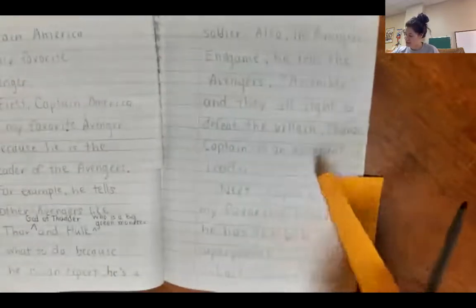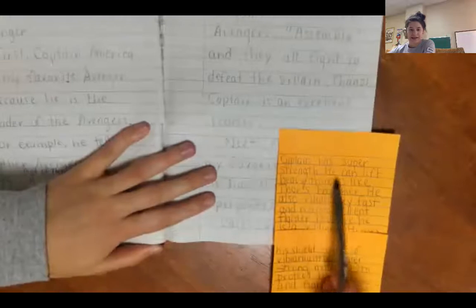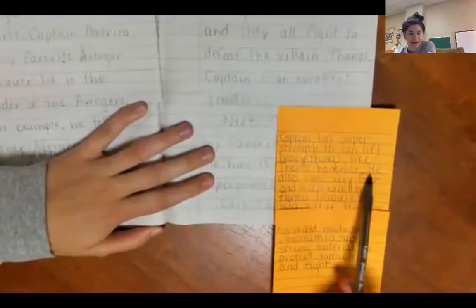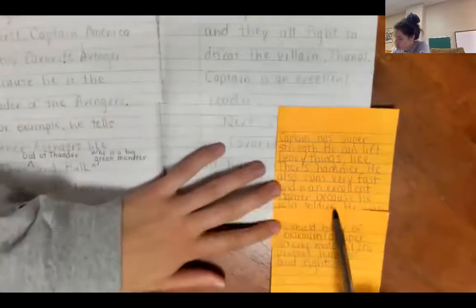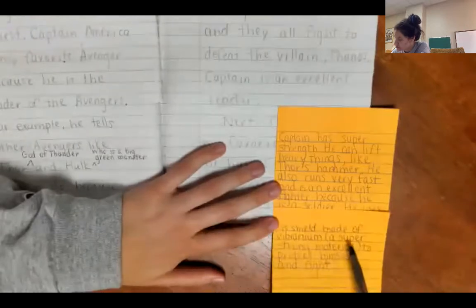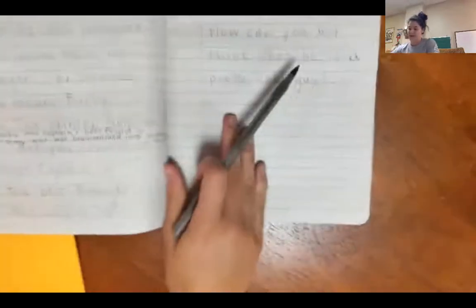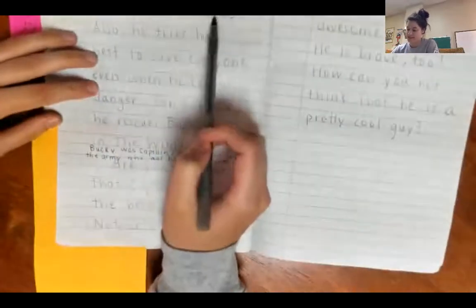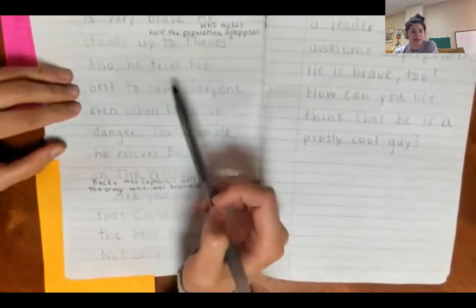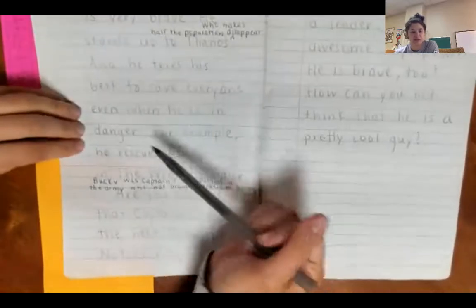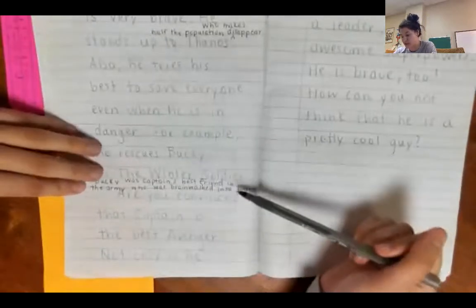Next, Captain America is my favorite because he has the best superpowers. Captain has super strength. He can lift heavy things like Thor's hammer. He also runs very fast and is an excellent fighter because he is a soldier. He uses his shield made of vibranium, a super strong material, to protect himself and fight. Last, Captain is very brave. He stands up to Thanos, who makes half the population disappear. Also, he tries his best to save everyone, even when he is in danger. For example, he rescues Bucky in The Winter Soldier. Bucky was Captain's best friend in the army who was brainwashed into being evil.